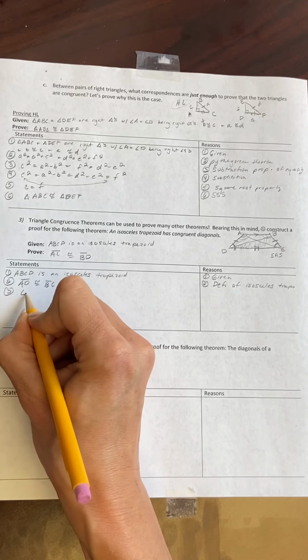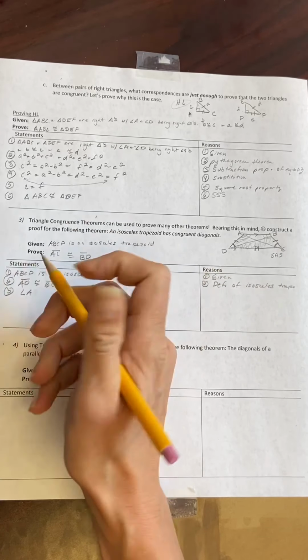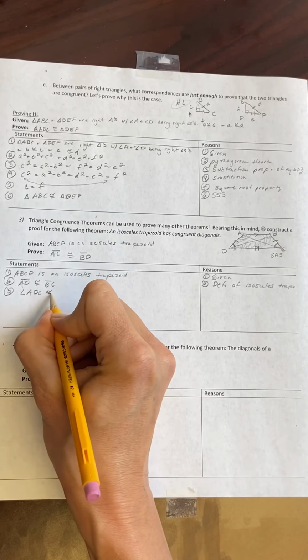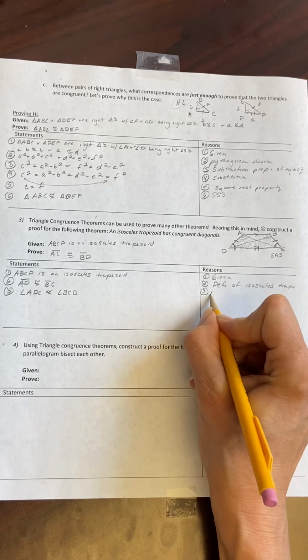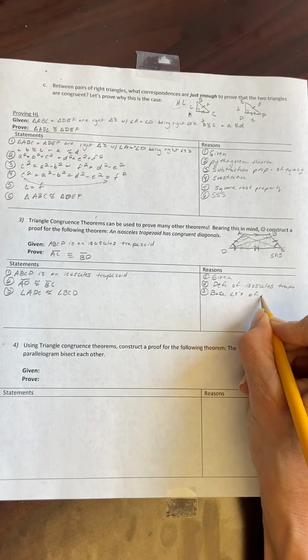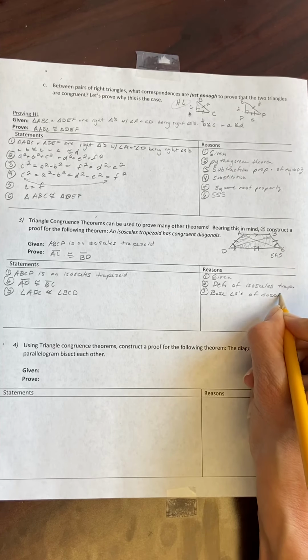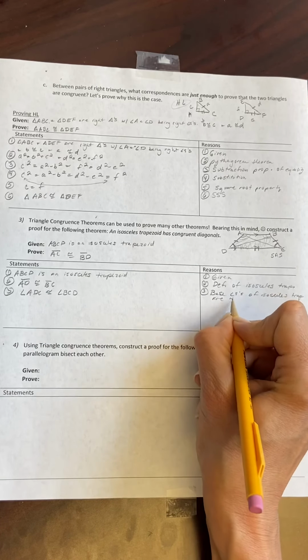The property that follows from an isosceles trapezoid is that angle ADC is congruent to angle BCD, and that's because base angles of isosceles trapezoids are congruent.